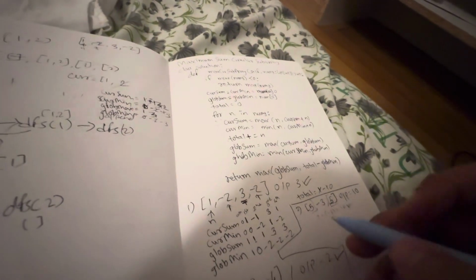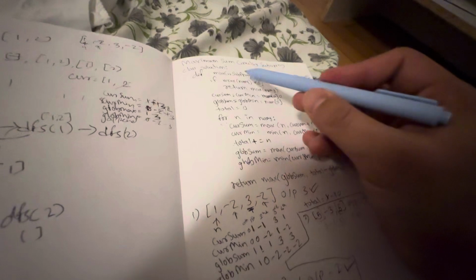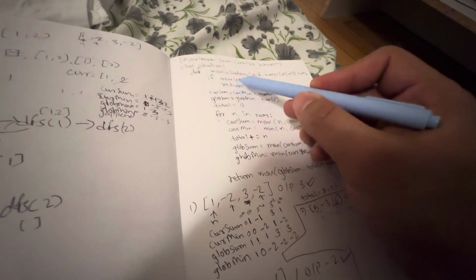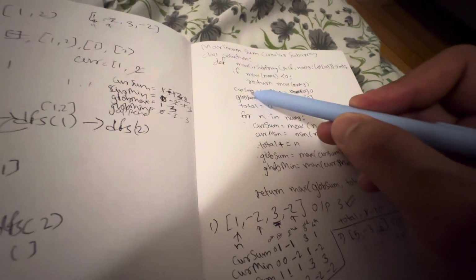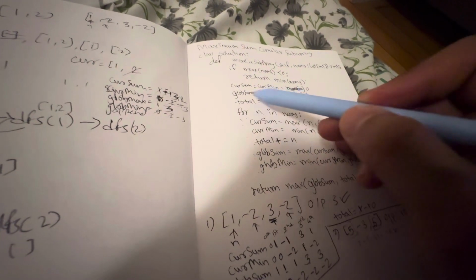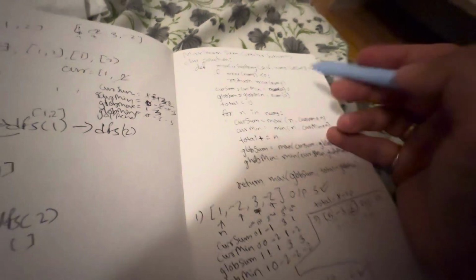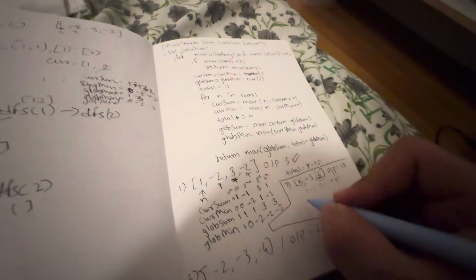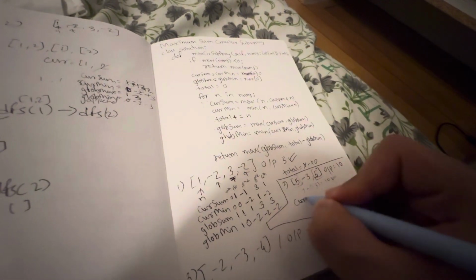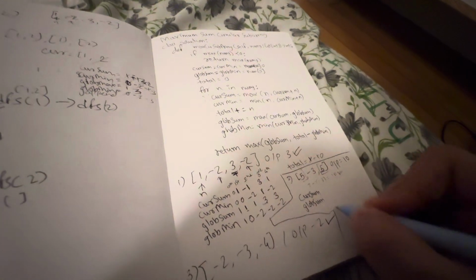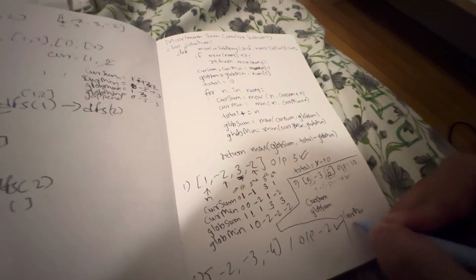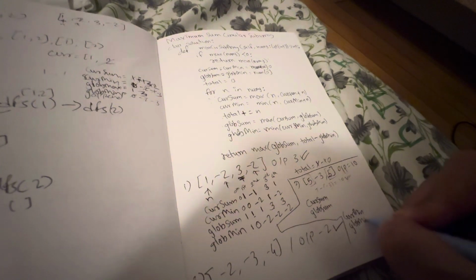So I will try to run this. Okay, so control will come here, then it will check if this if condition is false, then it will create current sum and current mean with 0 0, global sum and global mean with 5. So I will write down here current sum, global sum, current mean, global mean.